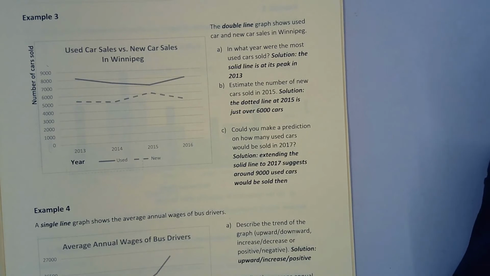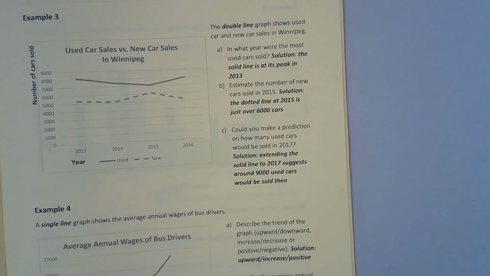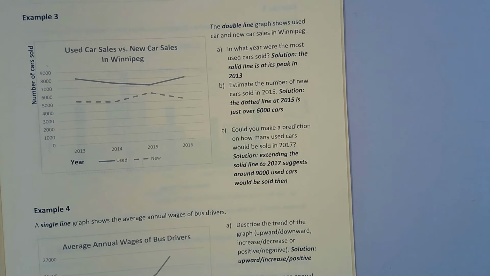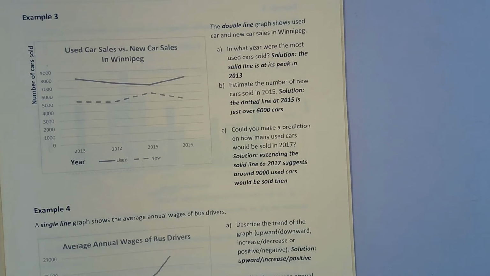Any idea? What might cause a lot of people to start buying used cars and less new cars? It's something to do with money, probably, right? Maybe the new cars got more expensive and the used cars were cheaper, so people would buy them. Yeah, so one possible thing you could say is maybe that year the price of new cars went up too much and people were like, screw it, I'll buy a used car. Used cars are cheaper than the newer ones. Yeah, but that's normally true, but why would it be so significant in that year? So you'd say maybe the prices really shot up that year, right?